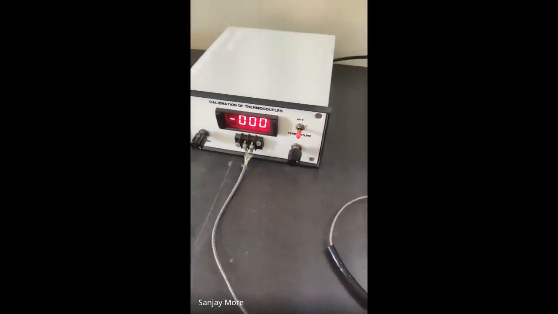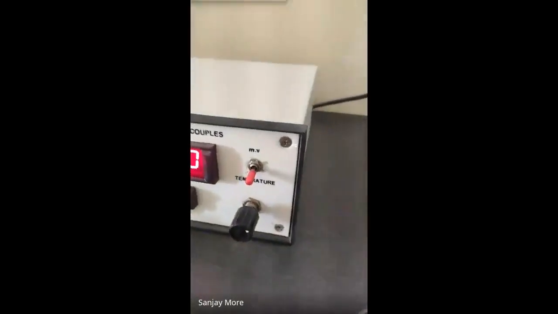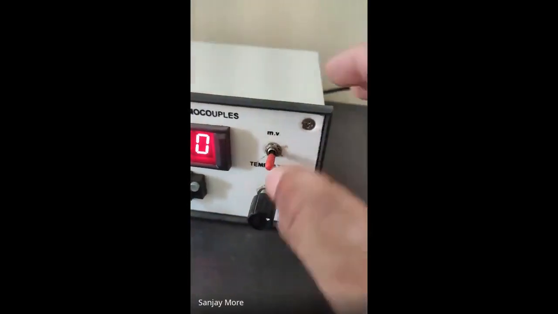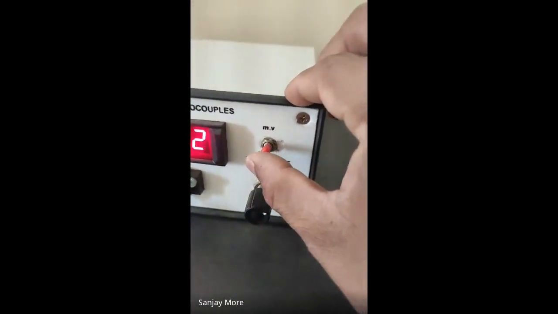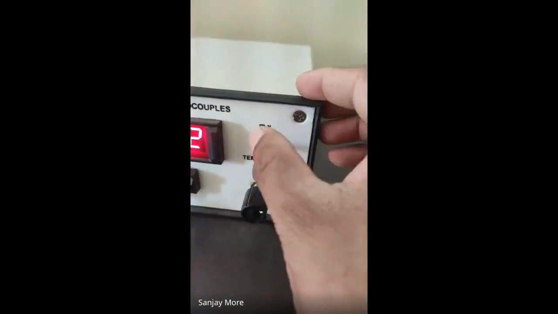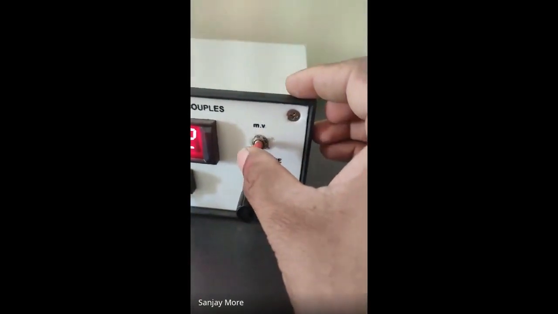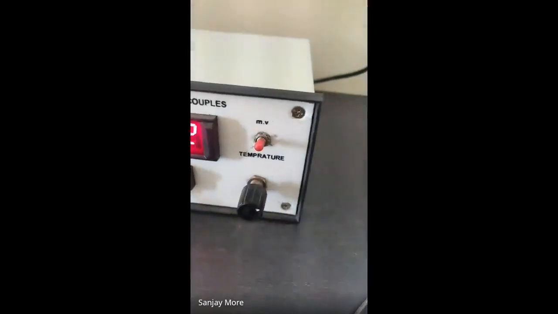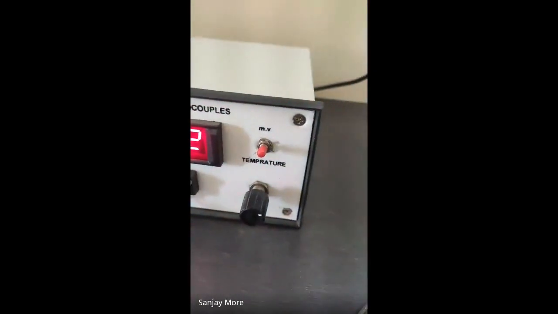Maintain at 0.0. Then the thermocouple initial or starting temperature is the same as room temperature, 30 degrees. Okay. Then potentiometer reading, voltage. Here temperature and here voltage. At room temperature 30 degrees Celsius, the potentiometer reading gives 0.02. Okay.